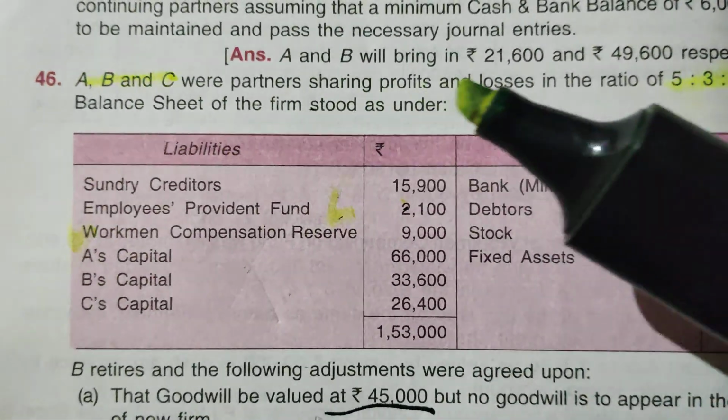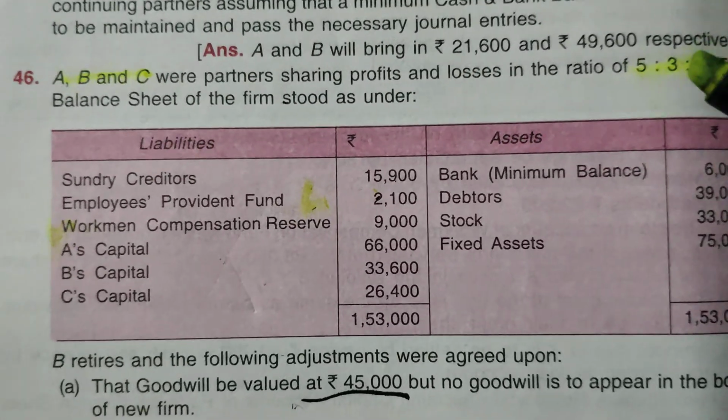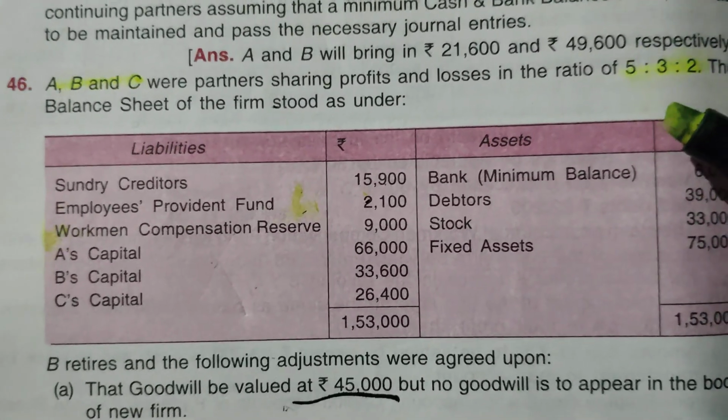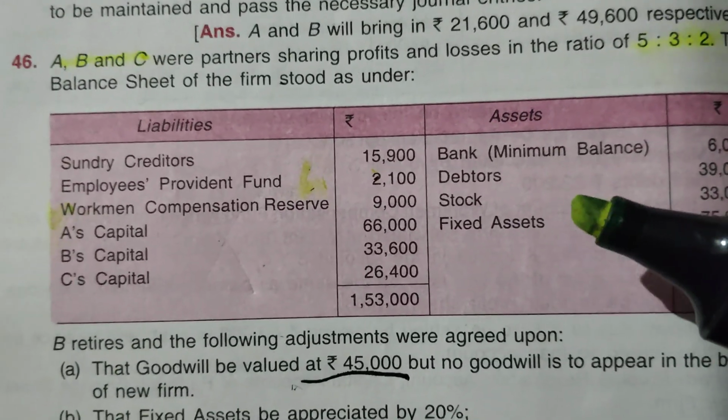A, B and C were partners sharing profit or loss in the ratio of 5:3:2. The ratio of A, B, C is 5:3:2, which means it is the old ratio. And the balance sheet of all three partners is given here.